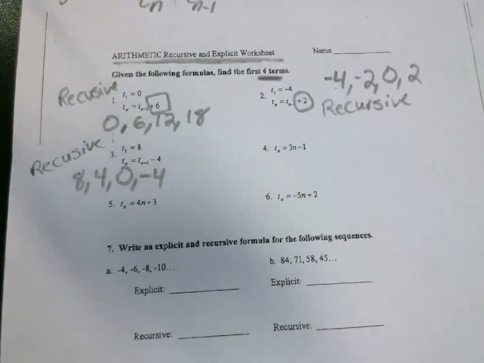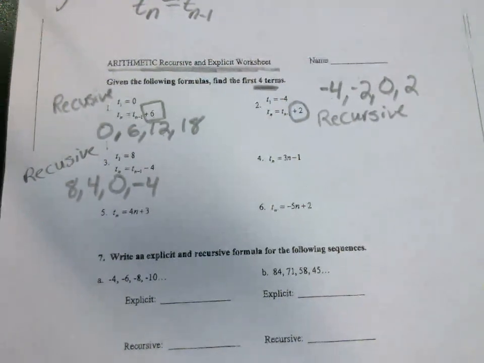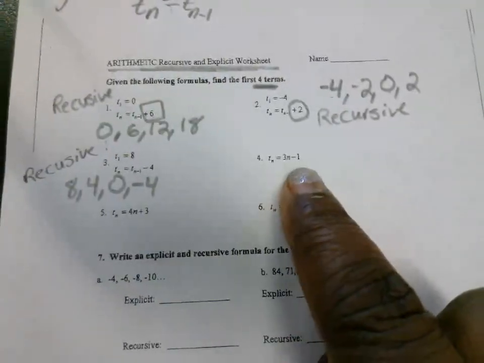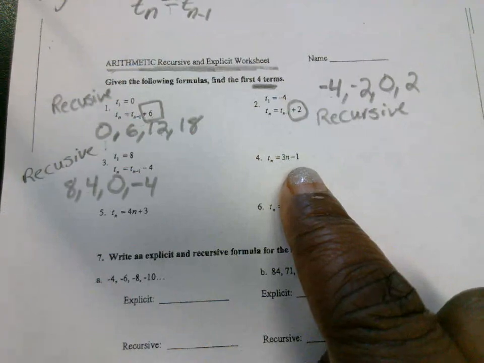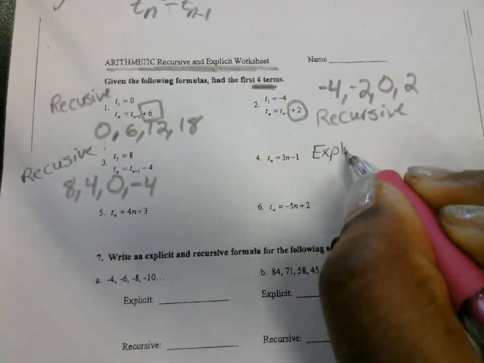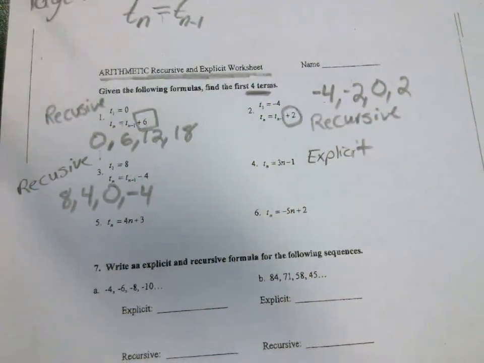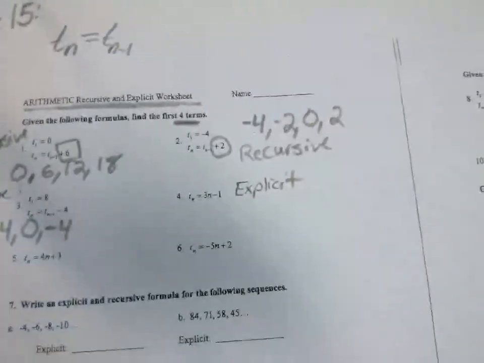All right, so now let's figure out how to get the four terms. What kind of formula does this look like? Recursive or explicit? This one is explicit. You see the difference in how it's written.